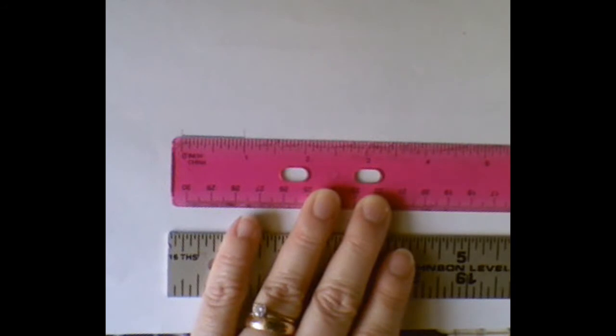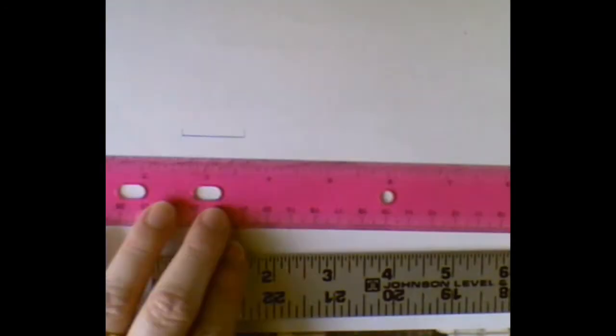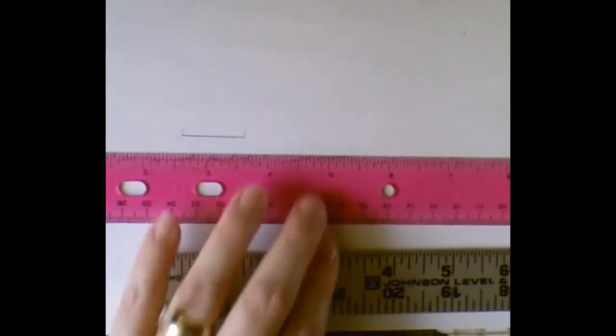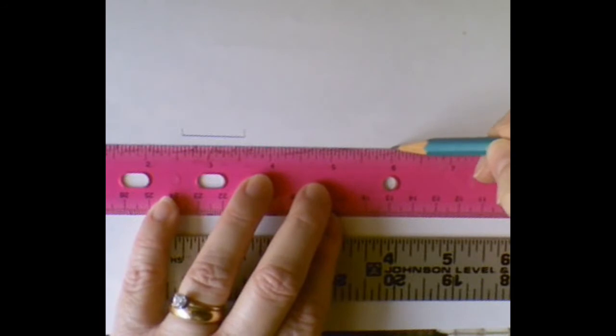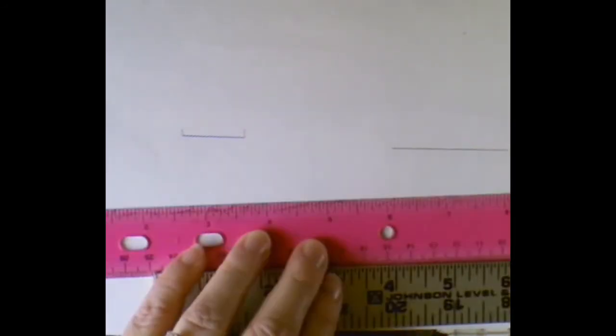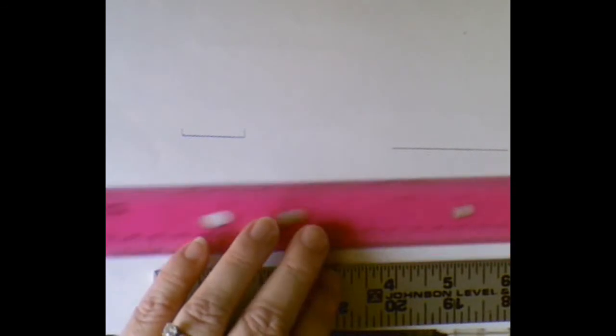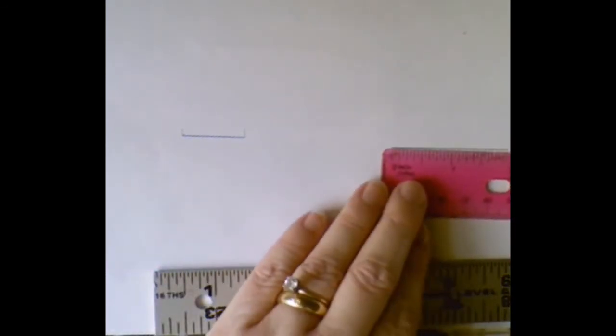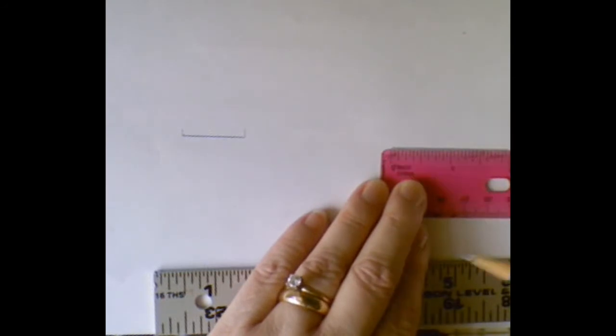If I'm just drawing a straight edge, it doesn't matter where I put my pencil and draw a line. But if I'm measuring it, I always have to start at the 0, or that first long line.